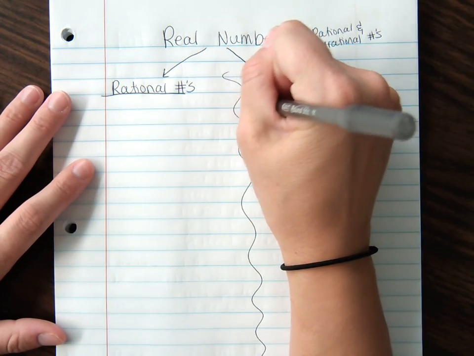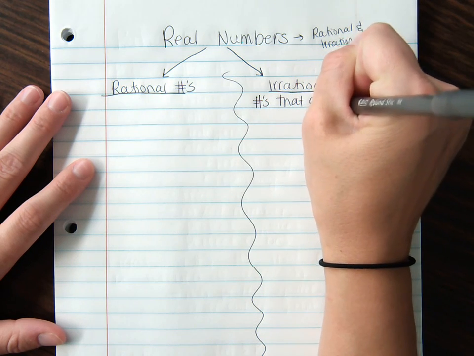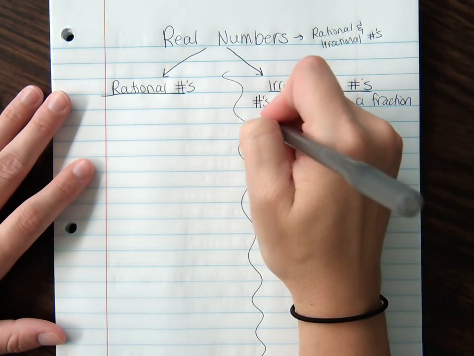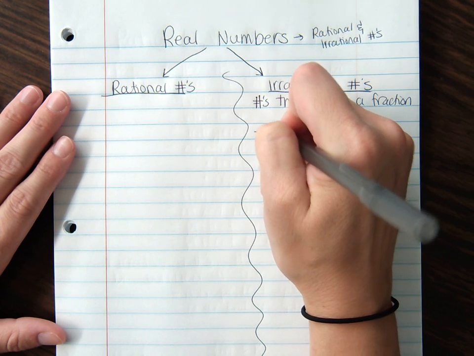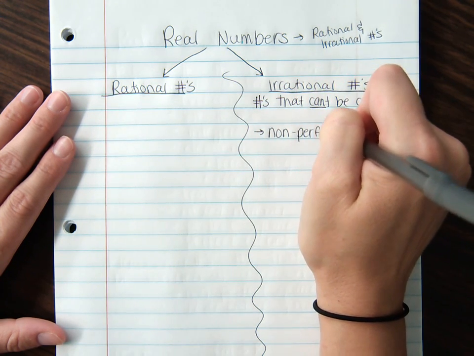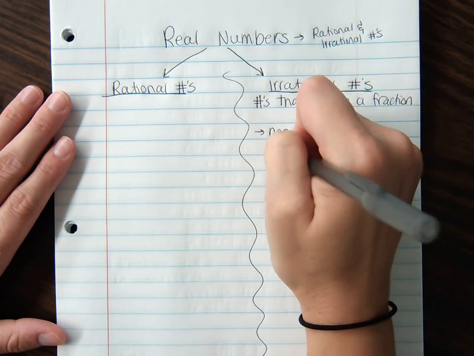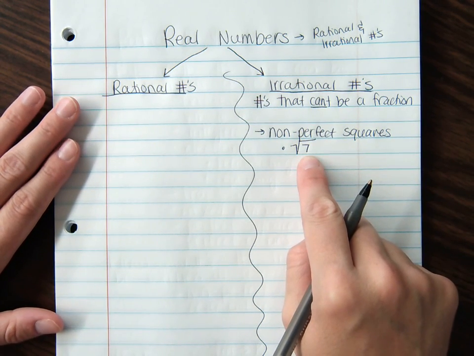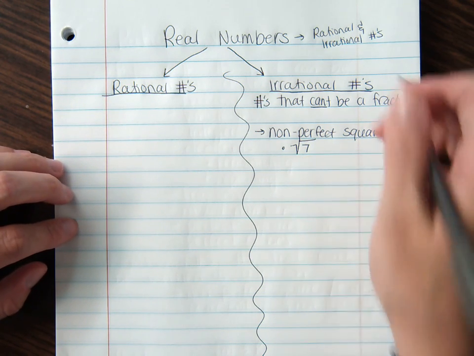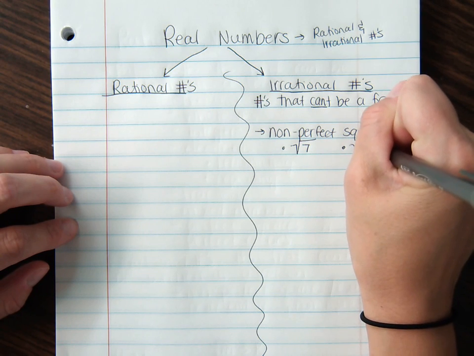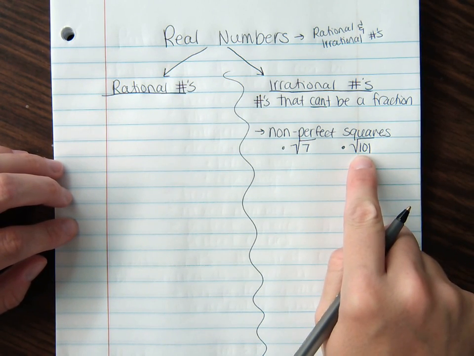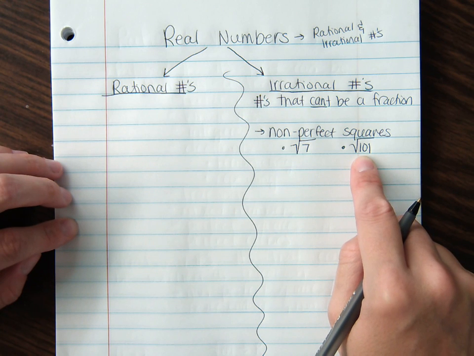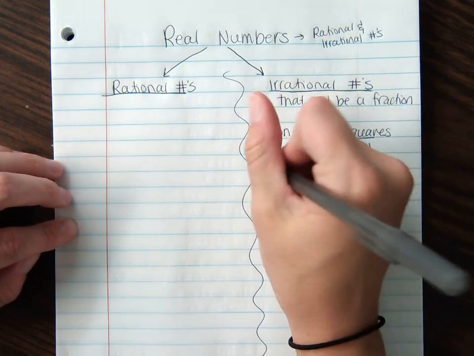Remember, irrational numbers are numbers that can't be a fraction. These are your non-perfect squares. And remember, that's things like the square root of 7. I don't have two numbers that multiply together by itself to give me 7. And that's just like the square root of 101. 10 times 10 is 100, and 11 times 11 is 121. So there's no two whole numbers that multiply by itself to give me 101. So it has to be a non-perfect square.